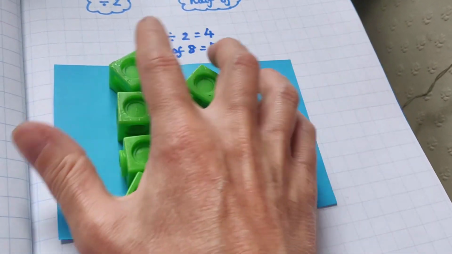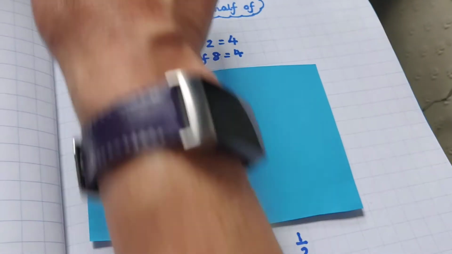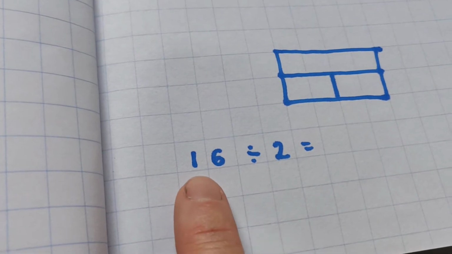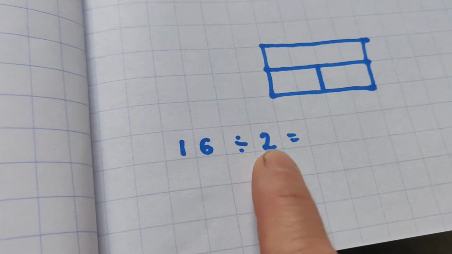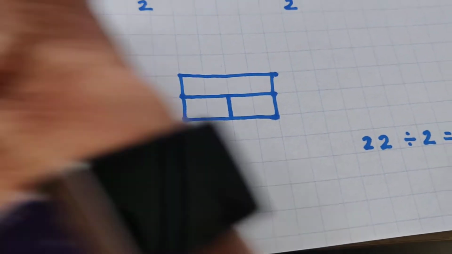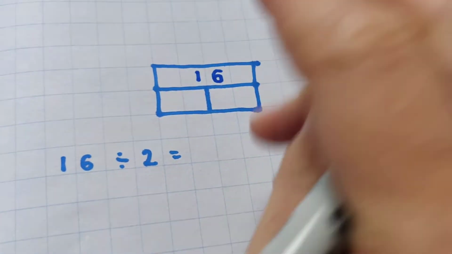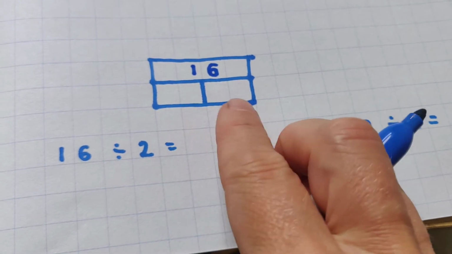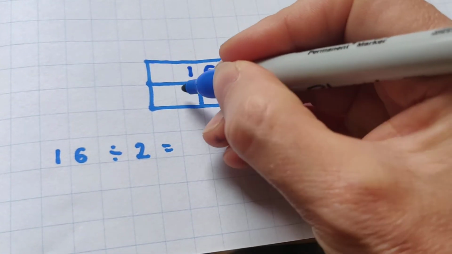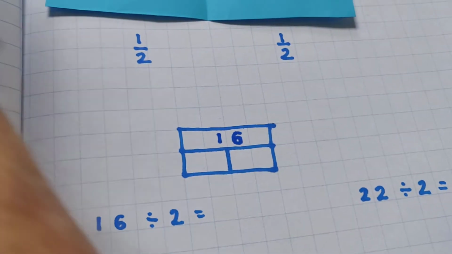Let's try it with a few different numbers. So here I have 16 divided by 2. I'm going to show that in my bar model. I would be starting with 16 and it would be shared into 2 equal groups, which is actually the same as finding a half of the number.